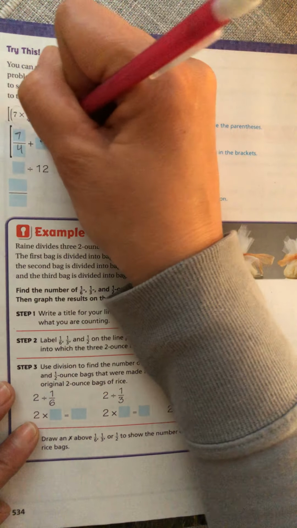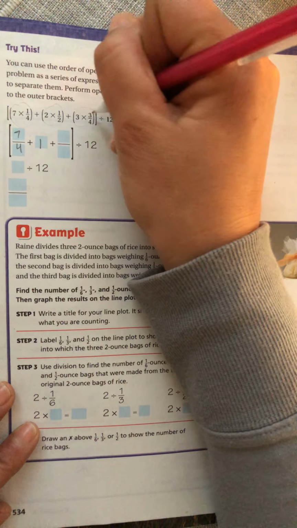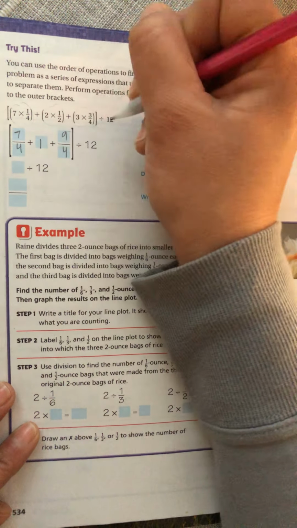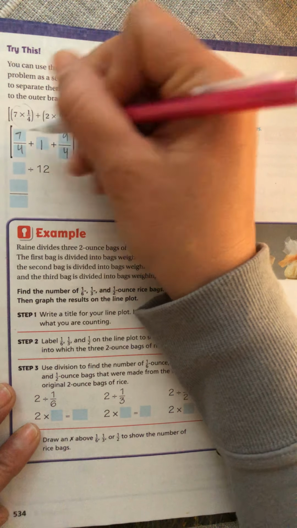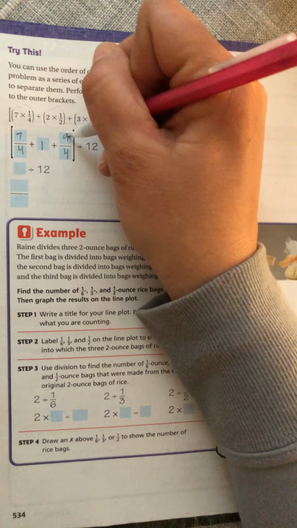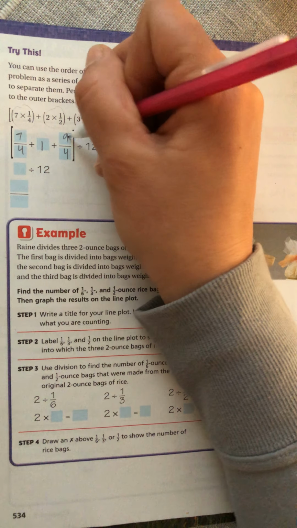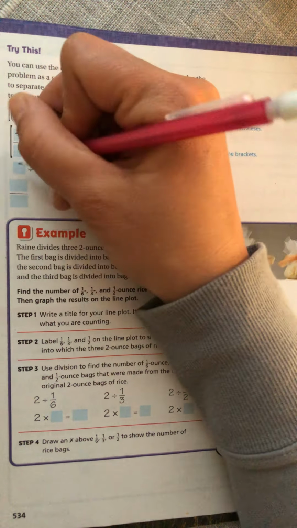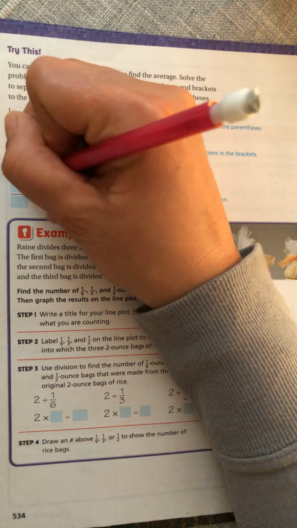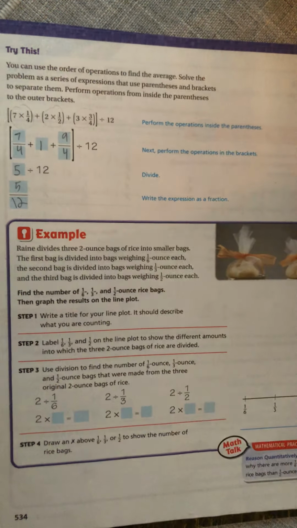So this one is 7/4 plus 1 plus 9/4, divided by 12. When we add those together, 7 plus 9 is 16 over 4, which is 4, plus 1 is 5. Divided by 12 is 5/12. That was fun.